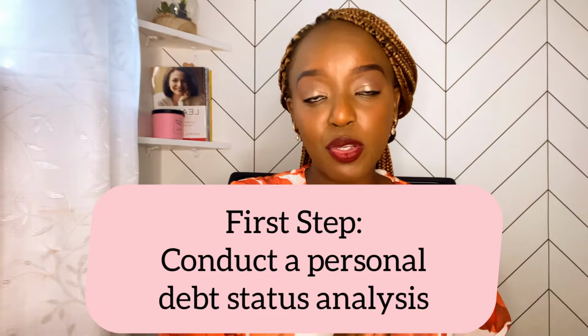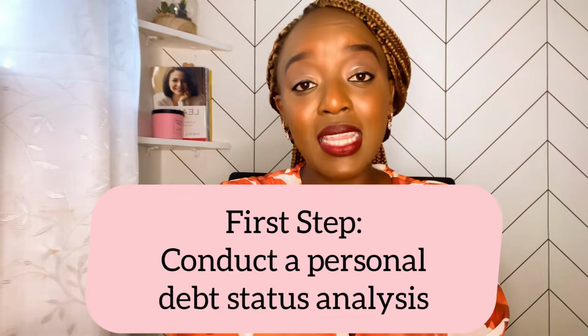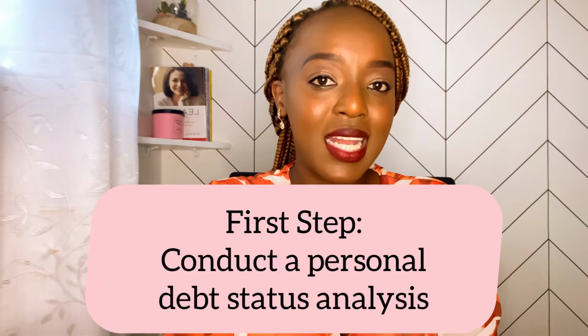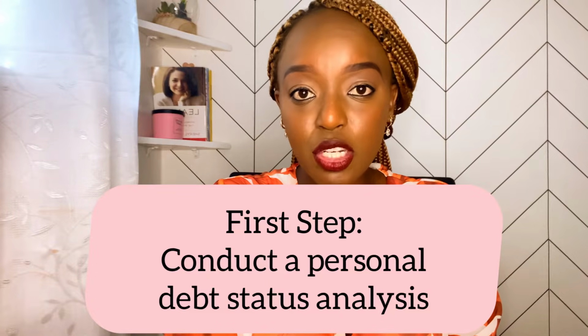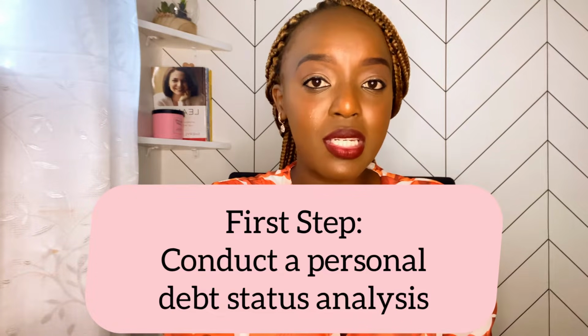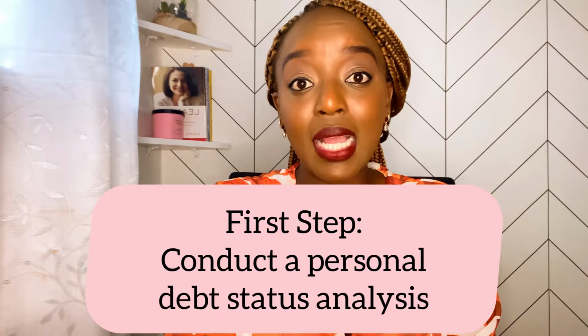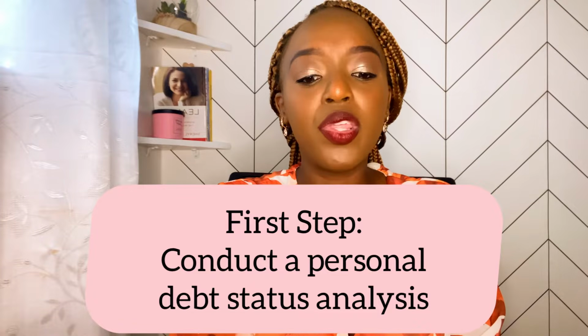Now, the first thing that you need to do before you start paying off any debt is to conduct a personal debt status analysis. And these are some of the things that a debt analysis entails. The first thing that you need to do is to list each debt that you owe together with the current amount that you owe with all the interest that it has accrued up until this point.